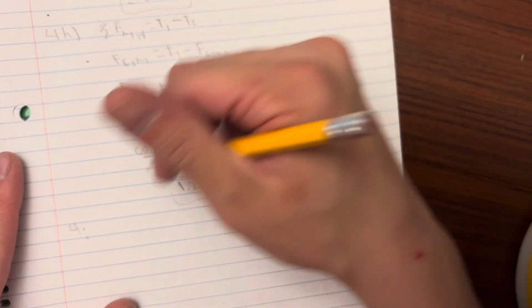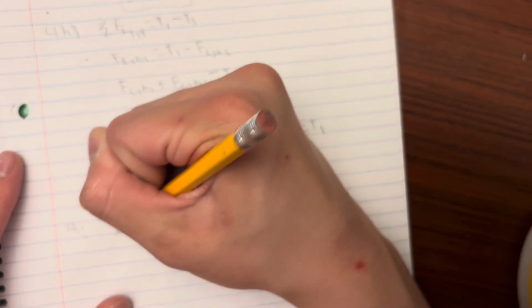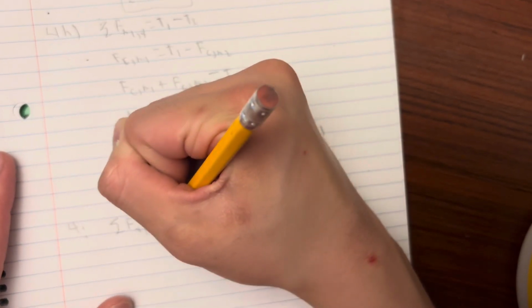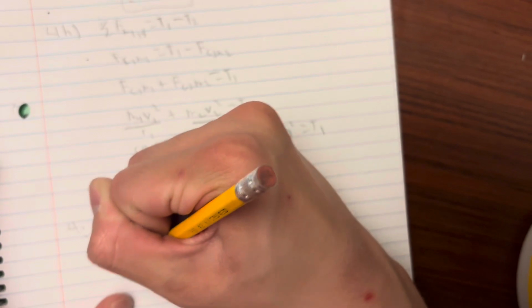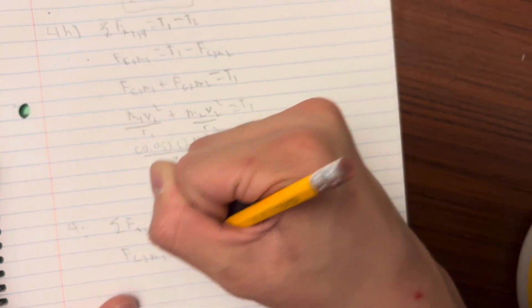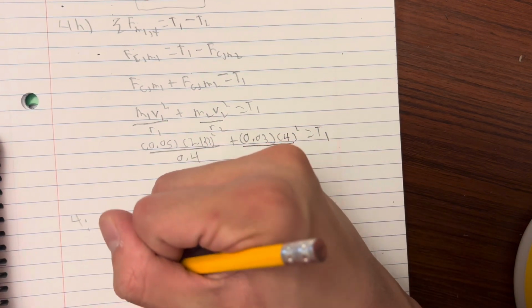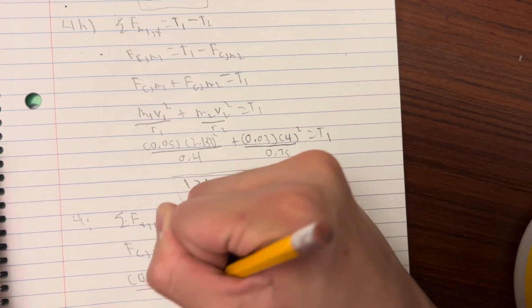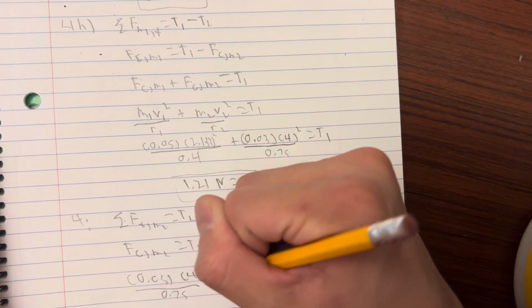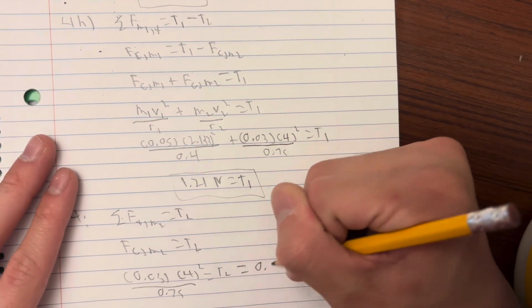And then for 4i, it asks for the tension T2. And so I write out the net force in x of M2, which in this case is just T2. Our net force here is just our FC of M2, which is our T2. And because we found it earlier, T2 will just be equal to 0.03 times 4 squared over 0.75. In this case, that is just equal to 0.64 newtons.